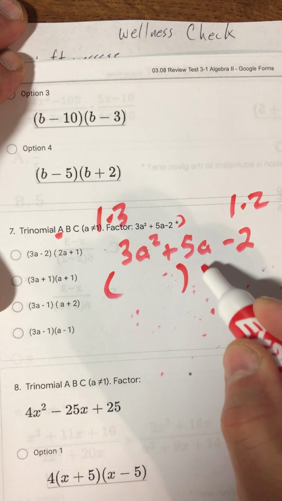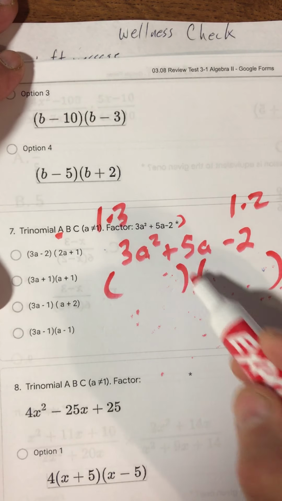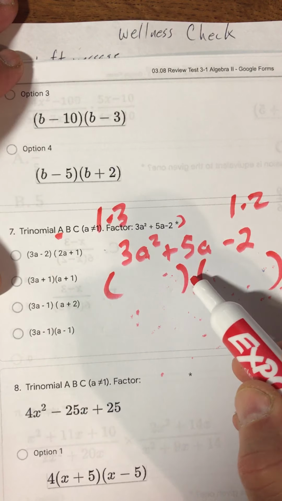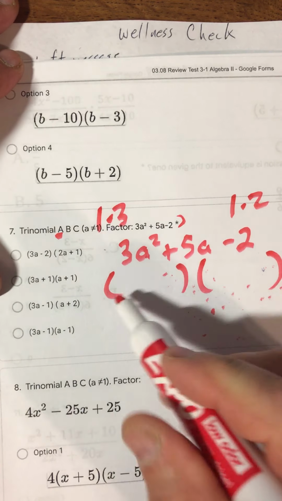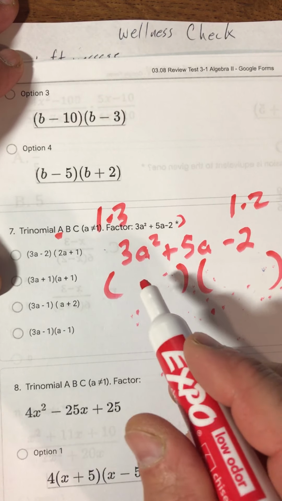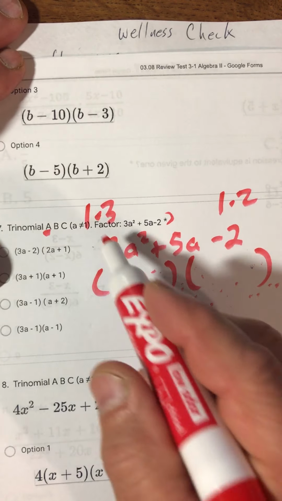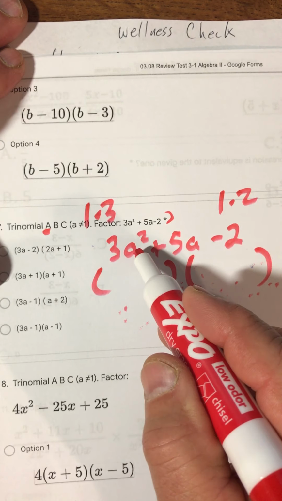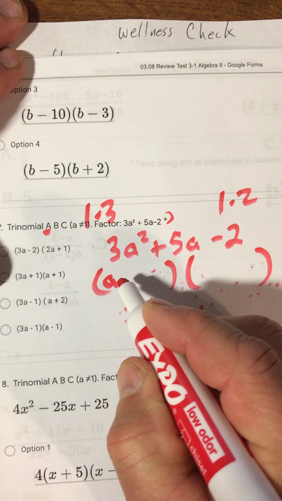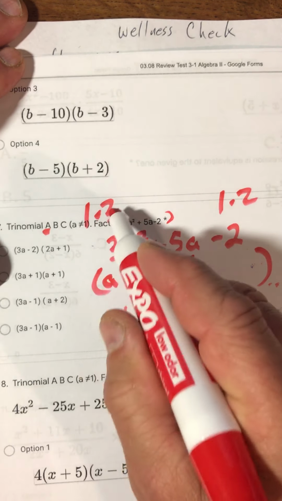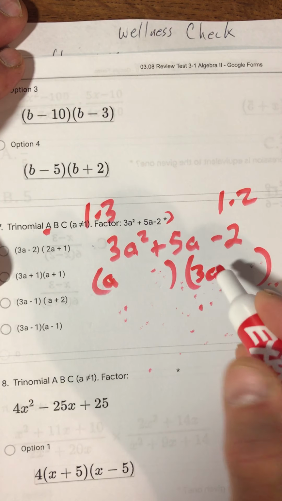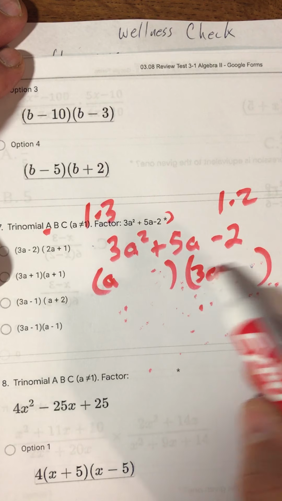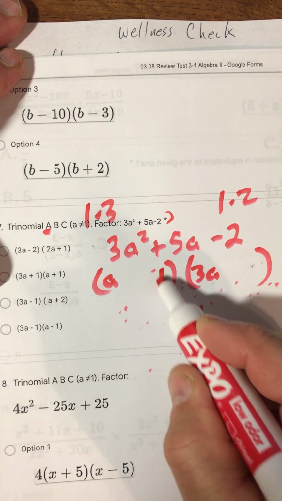So you set up 2 sets of parentheses, and I like to set my parentheses so that these 2 line up in the middle, between the 3 terms, and then I start putting my factors in. So 1a is just a, my factors of 3 will go here and here, so I'm going to put 3a here, and my factors of 2 go in the last, 1 and 2.